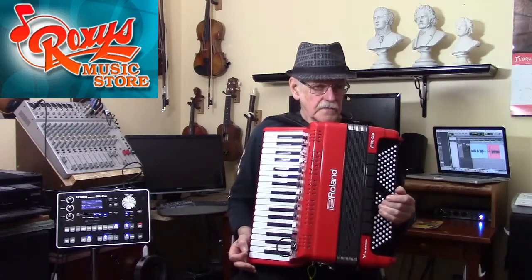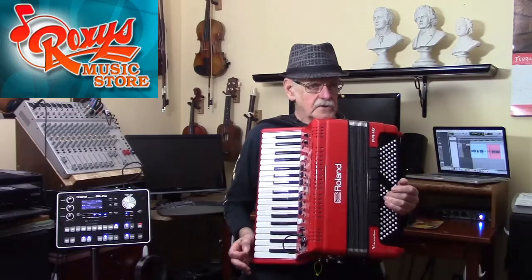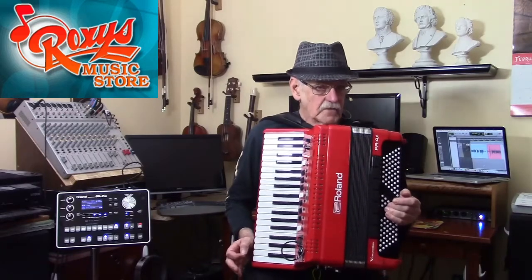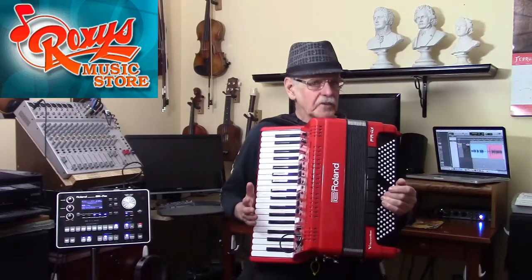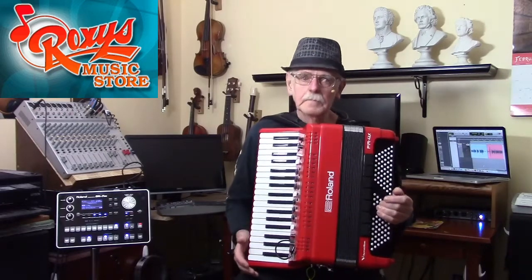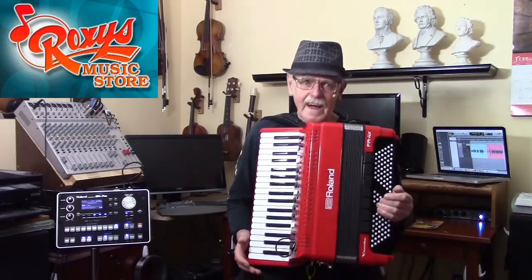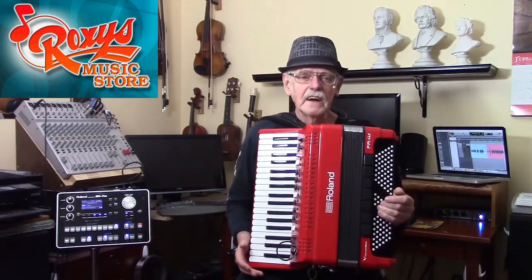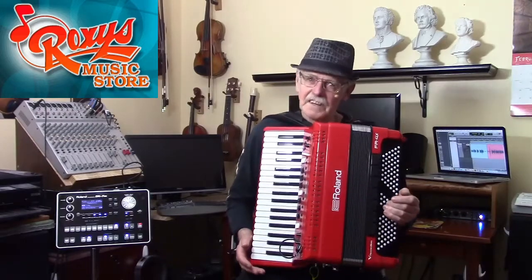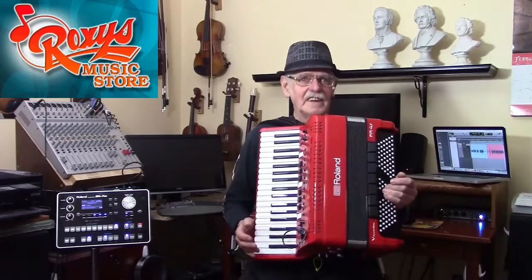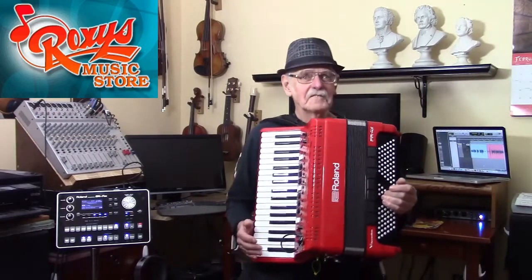Roland takes advantage of this in the default configuration of all their model V-Accordions by reserving MIDI channel number 1 for the treble section, MIDI channel number 2 for the bass note section, and MIDI channel number 3 for the bass chord section. So you see, as far as MIDI is concerned, a V-accordion is really 3 separate instruments.